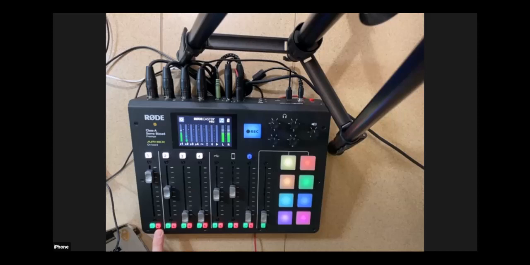So if you're only hearing one microphone, chances are that you've soloed them. If you don't hear your own microphone and your level is high enough, chances are that you have muted yourself. It's pretty easy to figure that one out.